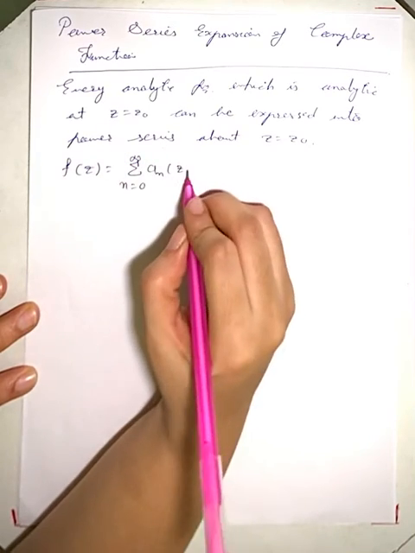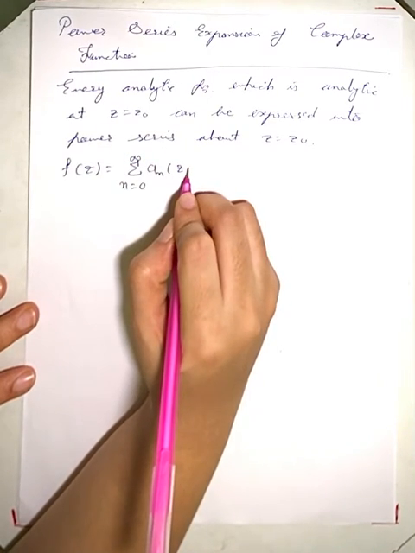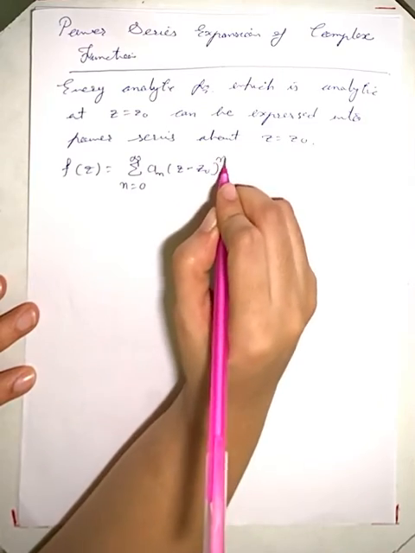Since it is about z equals z0, it will be (z minus z0) to the power n.